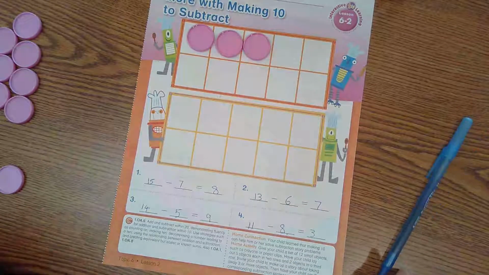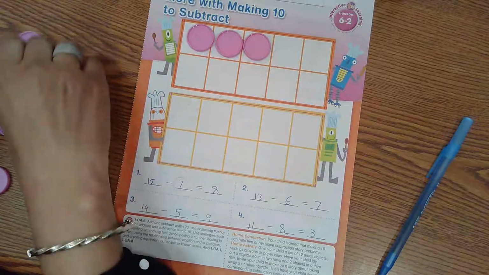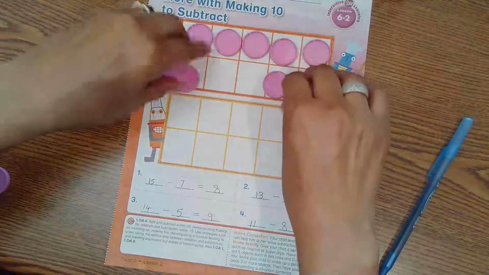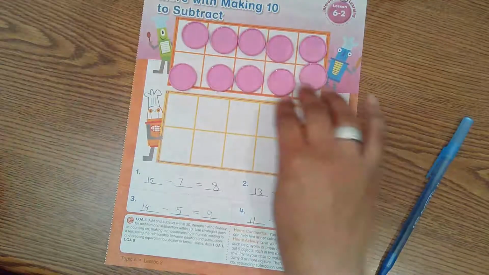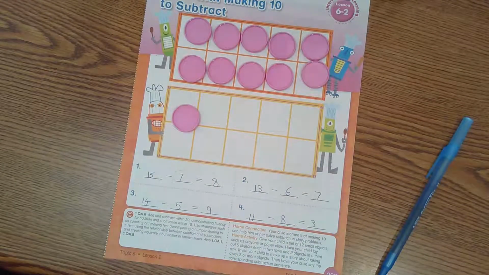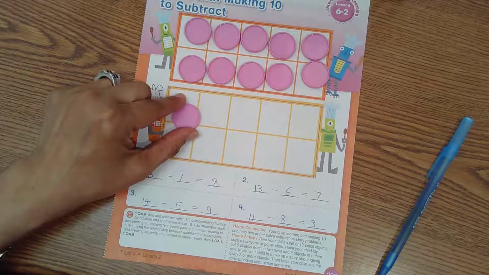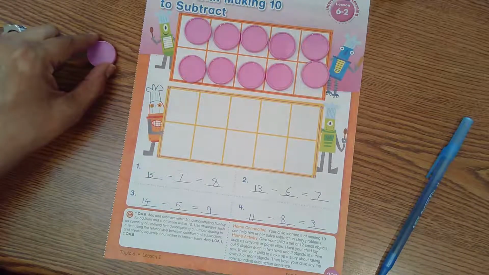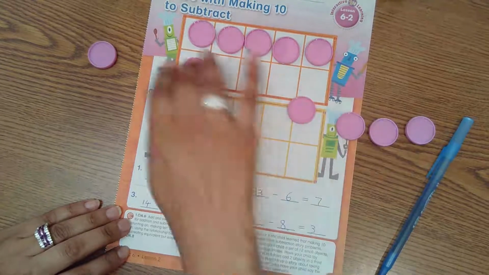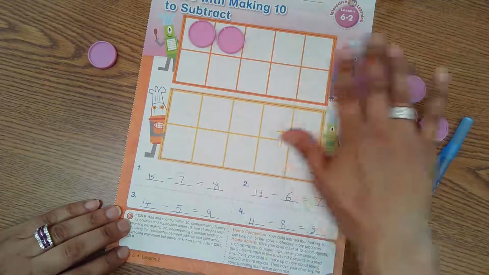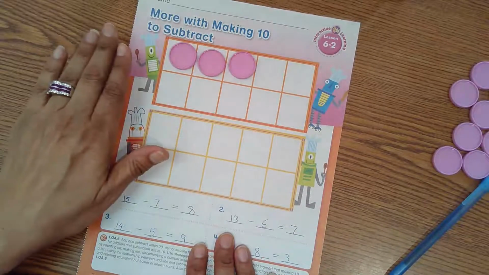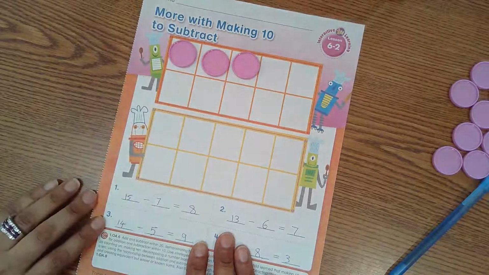All right. I have another way I want to show you. We explained it before, so later on you're going to have the choice to use any method. Okay, 11 take away 8. So what I'm going to do, I want to put this on the side, right? And now let's take away 8. 1, 2, 3, 4, 5, 6, 7, 8. Remember this one? I kept it on the side. I want to return it back because I just put it on the side. I didn't use it. So what's my answer? 3.